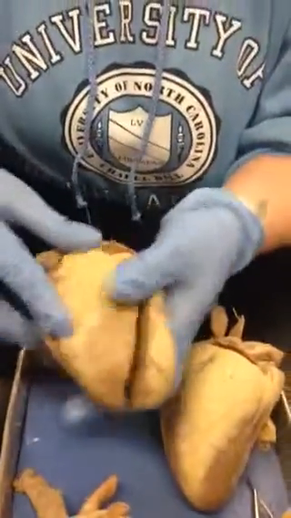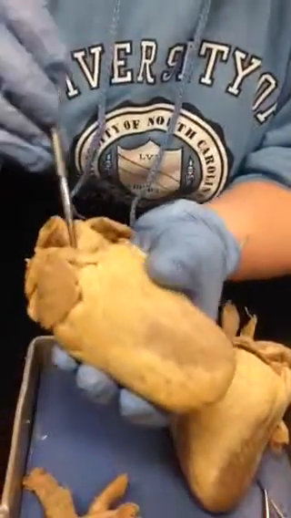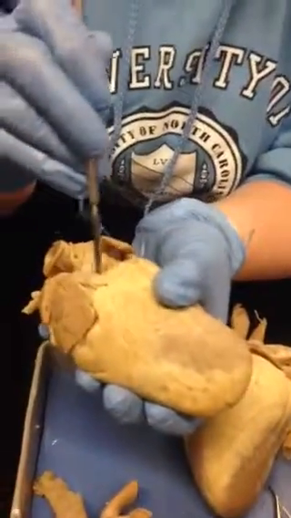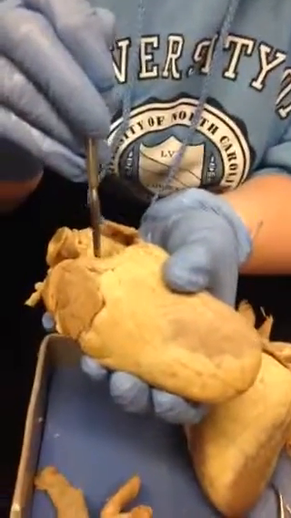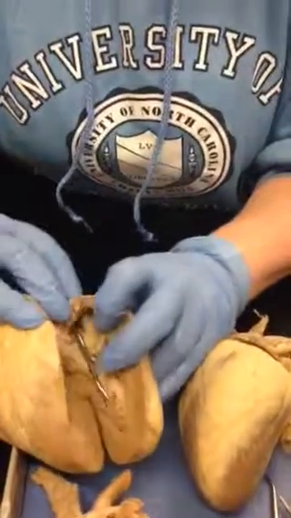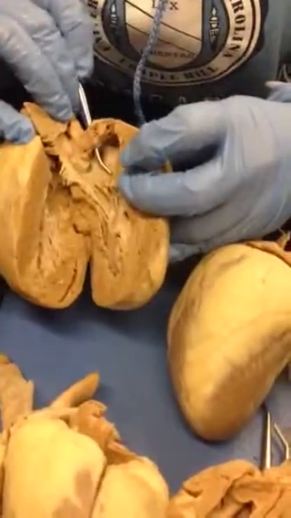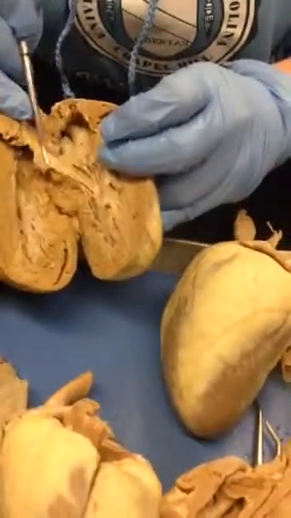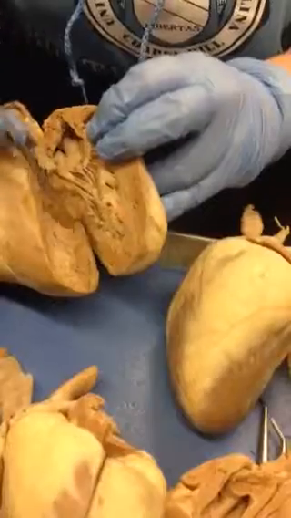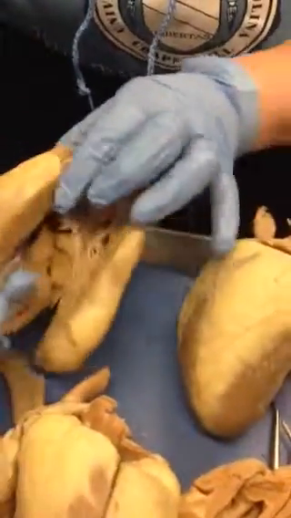Okay, so let me go back to my cut heart. So you find the left auricle, all right. Right behind that, this is the pulmonary vein that's carrying oxygenated blood. So leave my probe in there, and then I'm going to open it up. And you see now we're in the left atria in here. Okay. So it's going to pass through the mitral or the bicuspid valve, and it's going to go into the left ventricle.